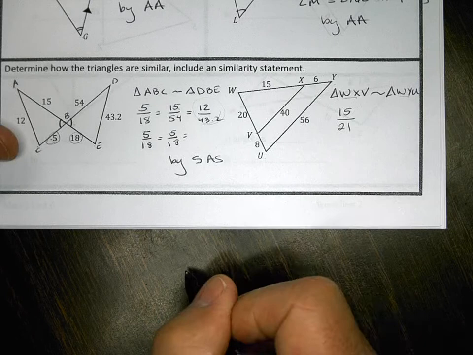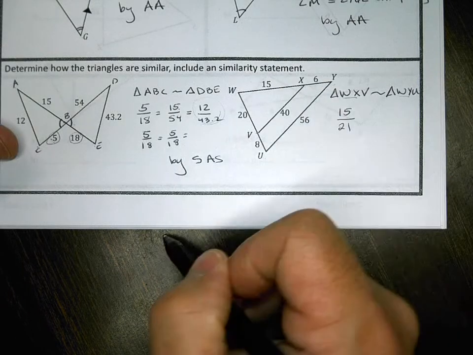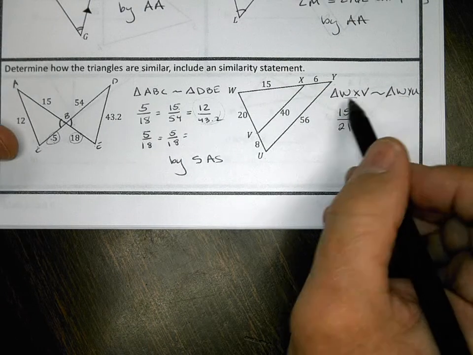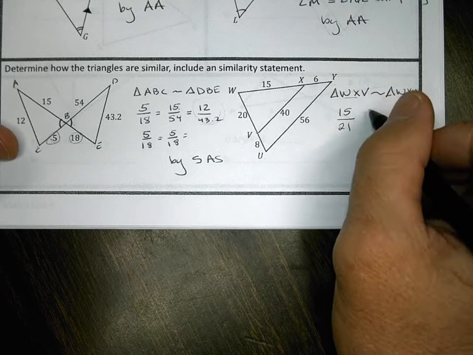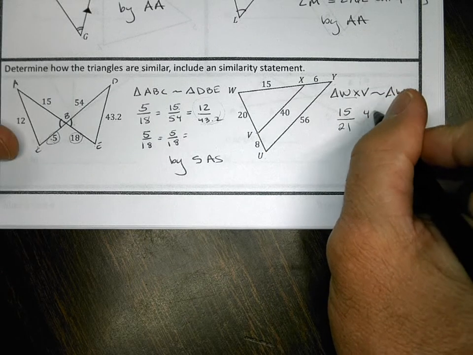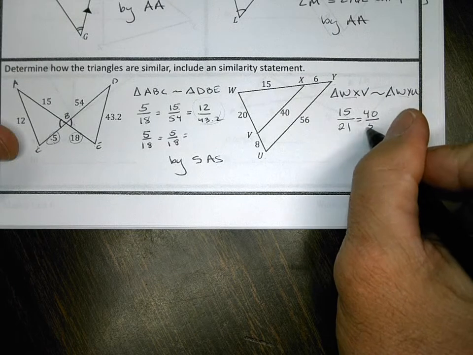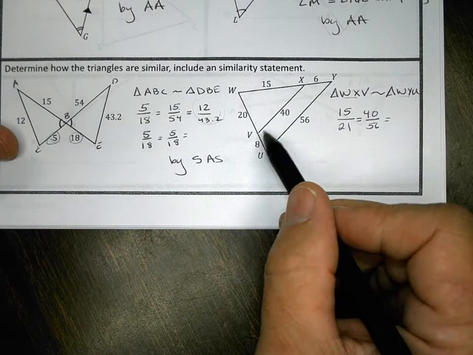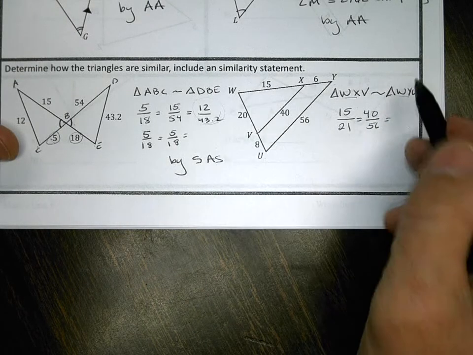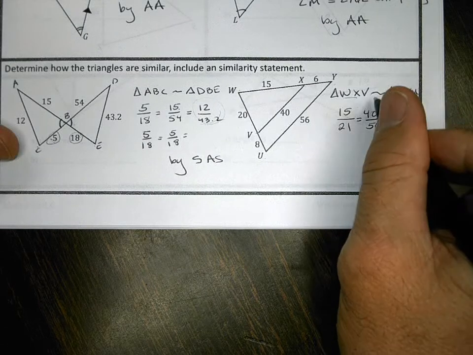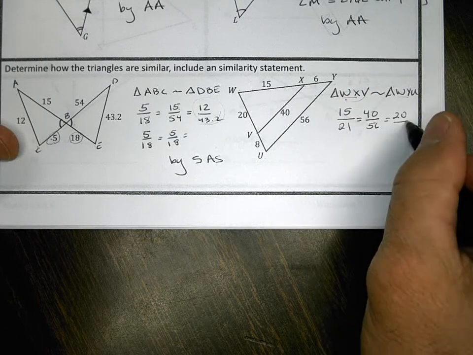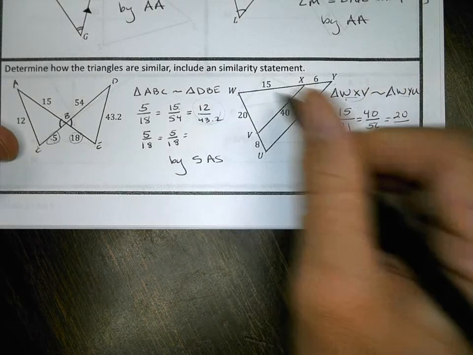21, isn't it? Yeah. And then XV is 40 over 56. And VW is 20. VW over UW, which is 28.